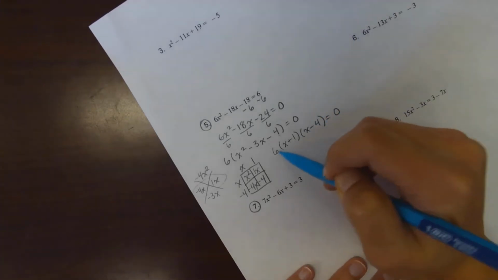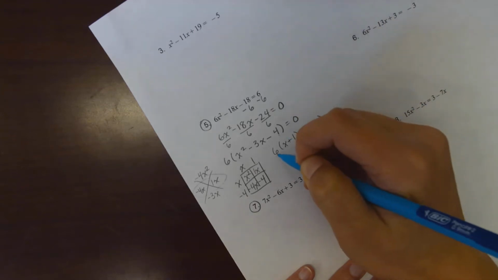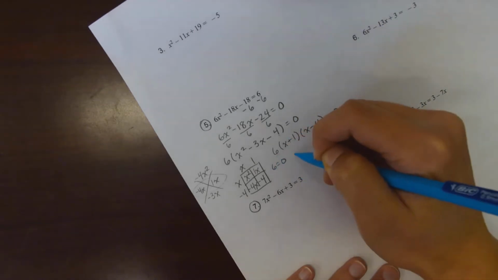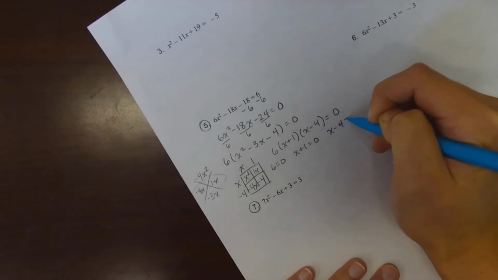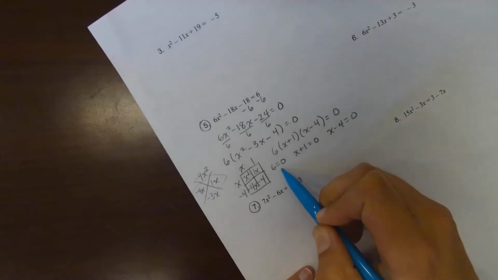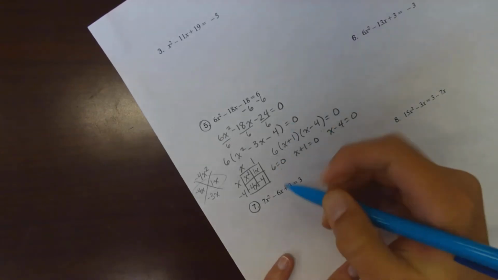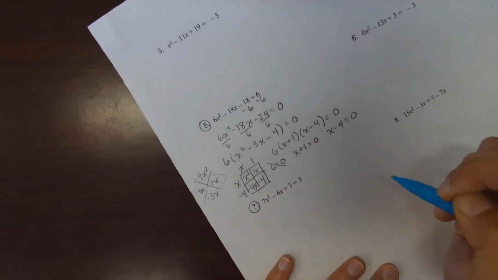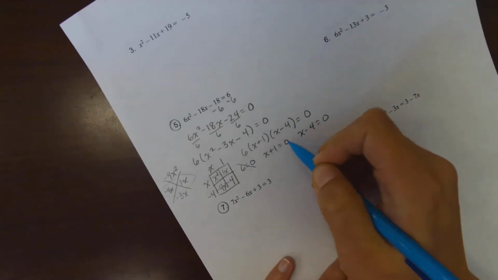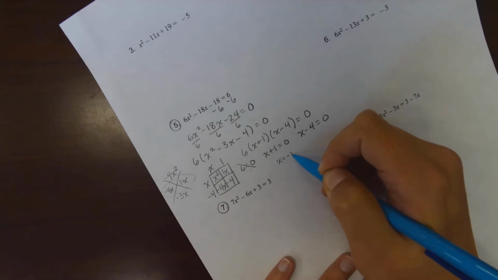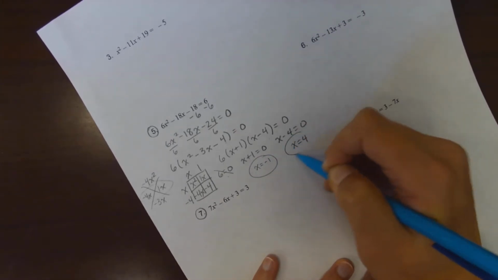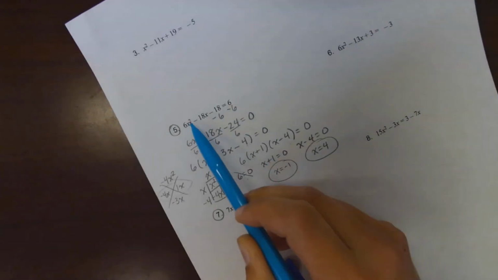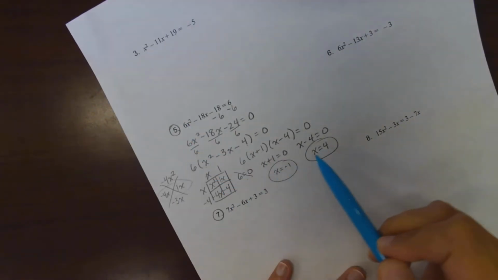Now we have to set each factor equal to 0. So we have 6 equals 0, x plus 1 equals 0, and x minus 4 equals 0. This 6 equals 0, that will never be true, so that's not going to be a solution. Here I just subtract 1 to get x equals negative 1, and then add 4 to get x equals positive 4. So my highest exponent is 2, and I have these two answers.